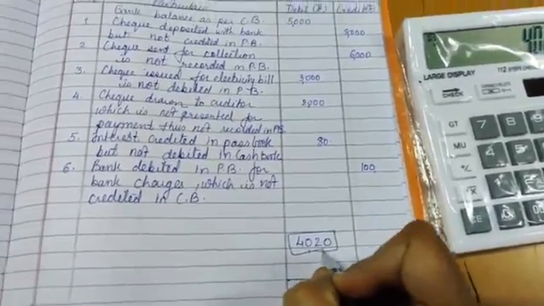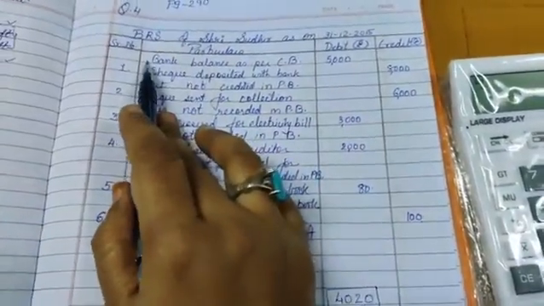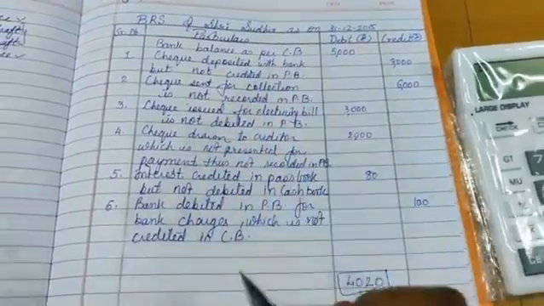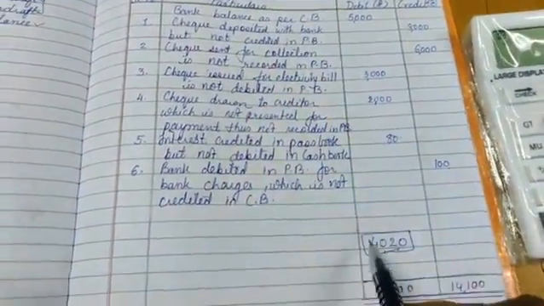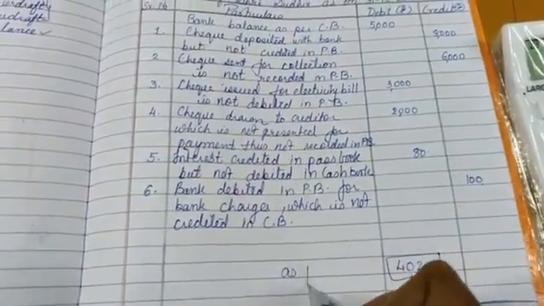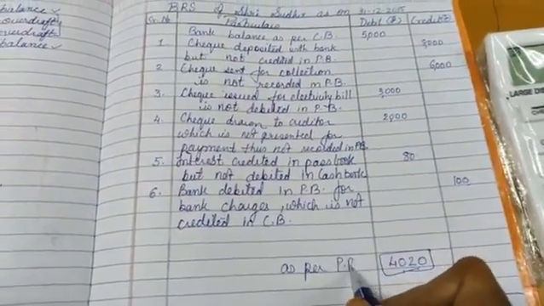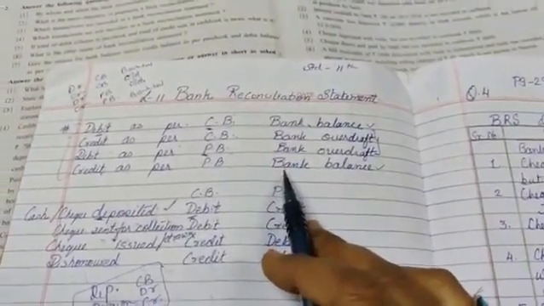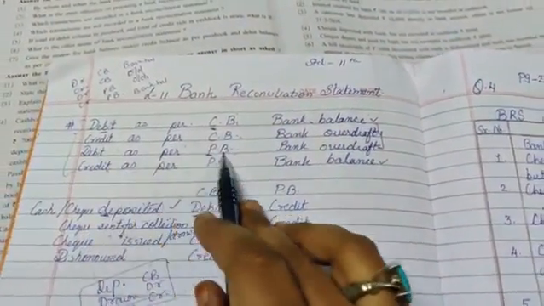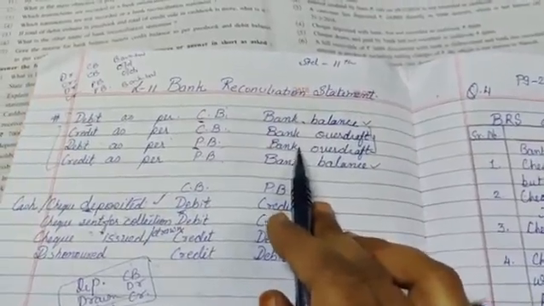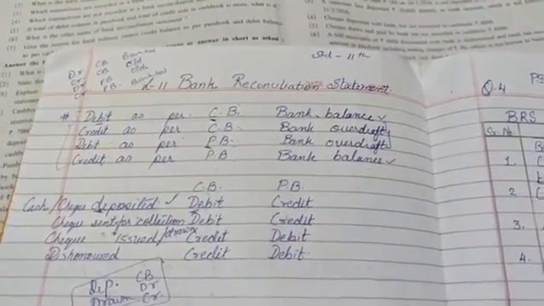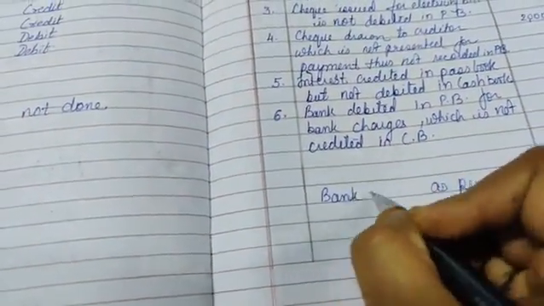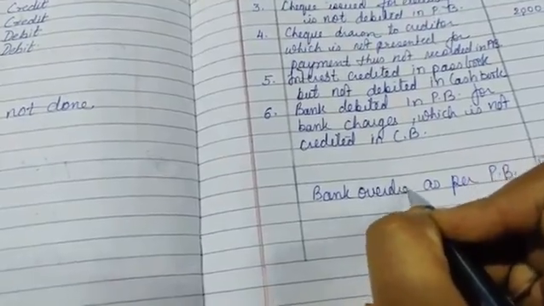Fine. What is this? So see, here when you started the sum, it was bank balance as per cash book. So now it will be as per passbook. Okay, and see, it is debit balance. So debit balance of passbook is what, that is bank overdraft. So here you will write down bank overdraft at the end.